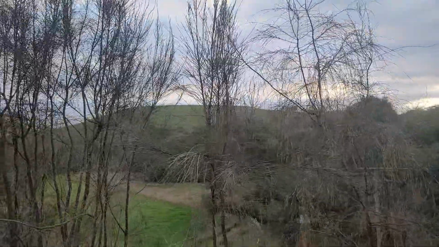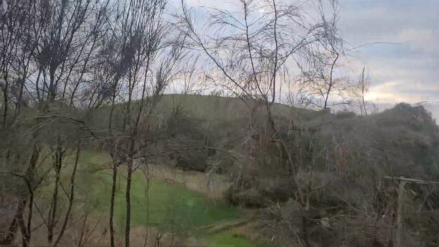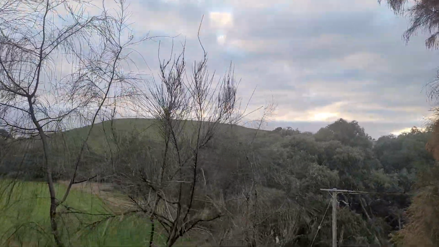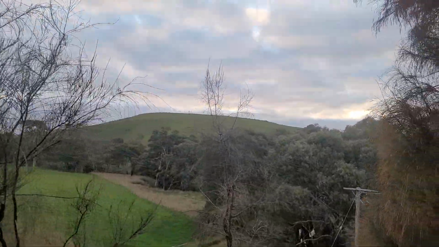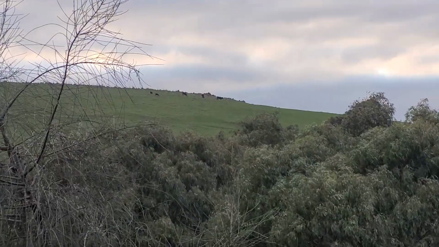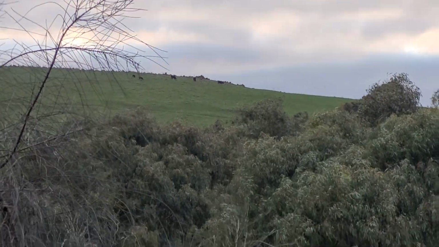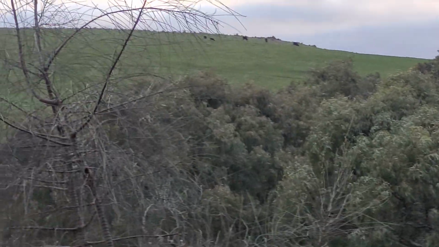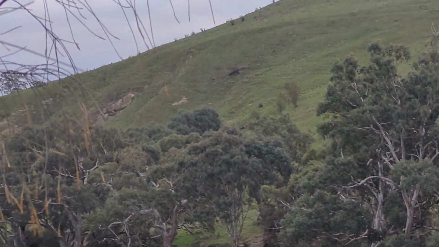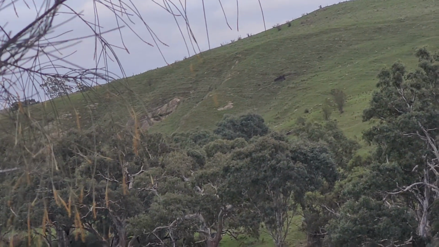So we have a lot of farmland. Actually, we've had a lot of rain, so it's fairly green. And you can see there's cows up the top there. Beautiful. Those black things up there are cows. I wouldn't be surprised if they actually fall off that cliff face.